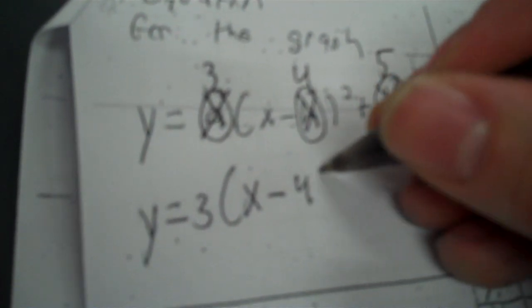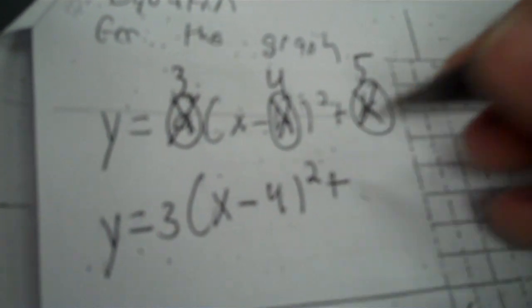HK is easy. I already have HK. I just put a 4 in place of the H and a 5 in place of the K. And there we have it. Now line it up so it looks pretty. 3 times x minus 4 to the second plus 5. There it is, quadratic function. That's the equation for the graph.